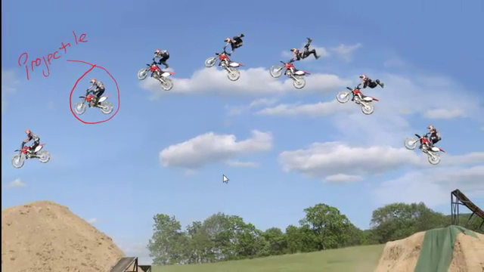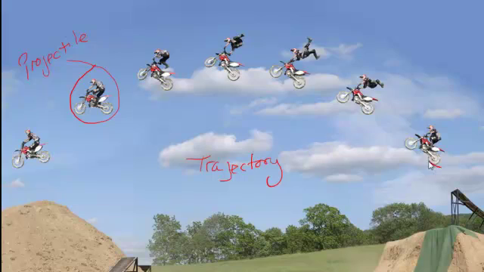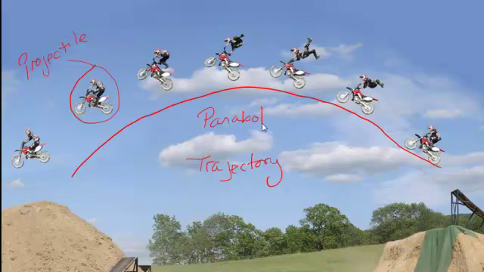The trajectory, let me write this down. These are words you've probably heard before. Nothing too new here. Trajectory is the path of a projectile. And projectiles tend to take a path that is called a parabolic path, a parabola. And that's just a nice smooth curve, smoother than what I made here, a nice smooth curve like that.